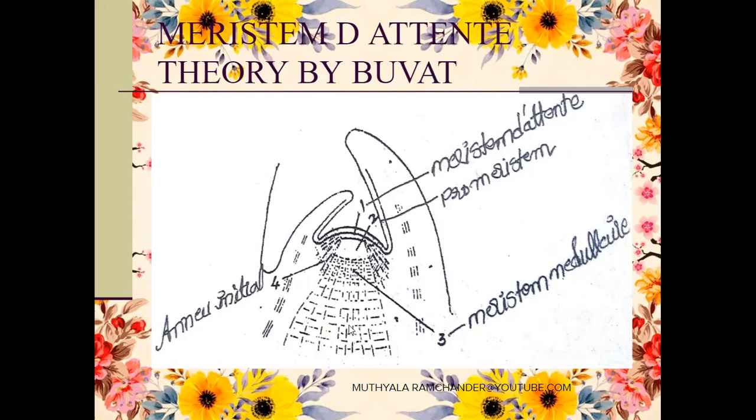According to this theory, meristem de-attenti tissues take rest at the early stage of the plant body. They participate in division at the adult age of the plant body, and they develop into reproductive organs of the plant. But this theory is not accepted, because meristem means it continuously participates in division. It doesn't take any rest in the plant body. But Bouvard explained that resting meristem is present on the terminal part of the shoot. The resting meristem is called meristem de-attenti tissues.